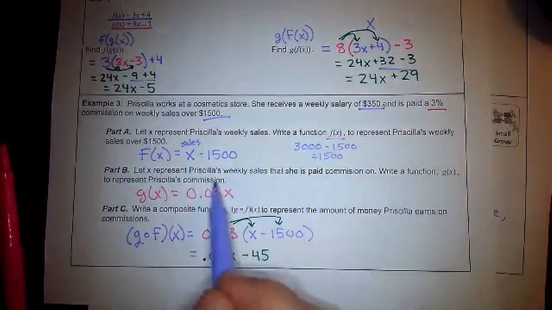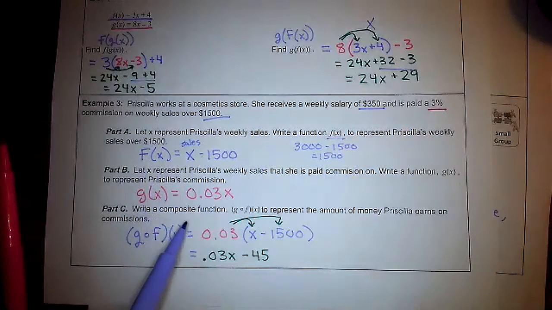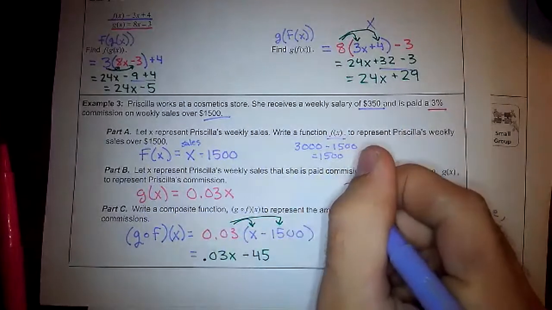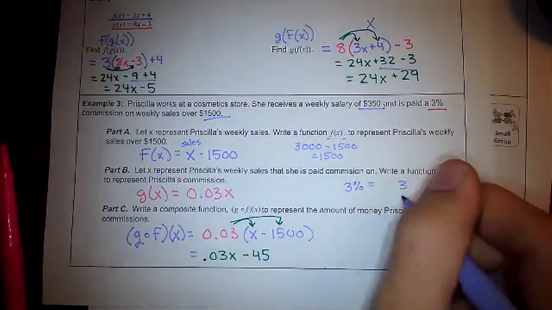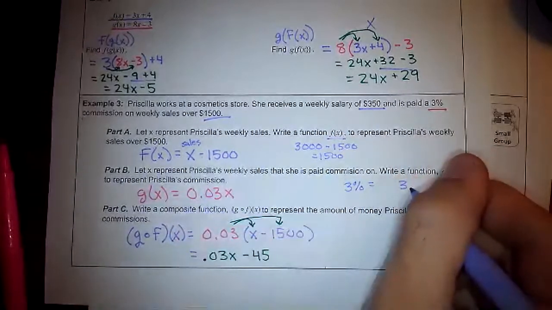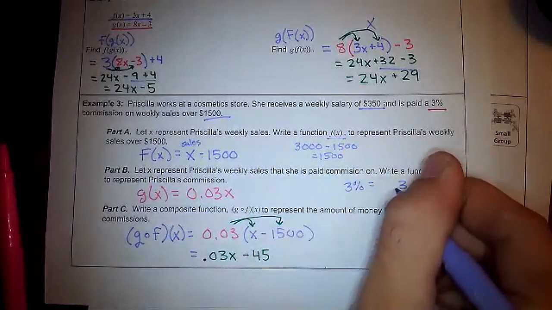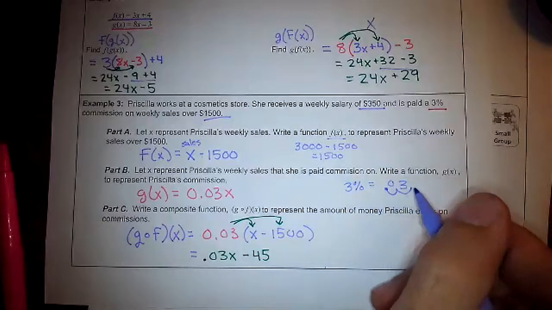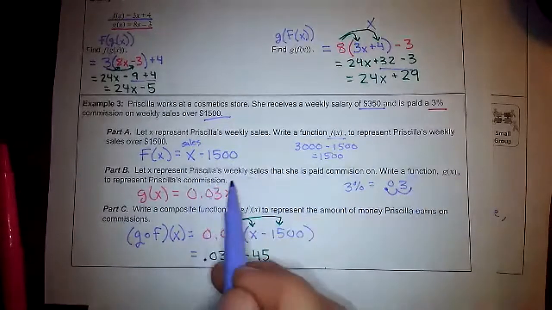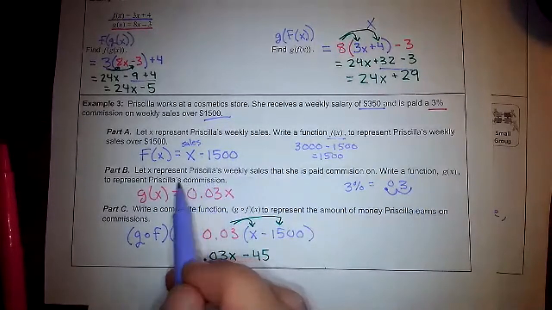Now, once you find that, then we deal with that 3%. Just in case, we need a little memory check here. 3%, when we do that, to turn it into a decimal, we take where the decimal place is currently and we move it twice. So 3% is 0.03. So again, this second part is saying, let x represent the weekly sales that she is paid commission on. So this is the same as this one, but it's the weekly sales that she is paid commission.